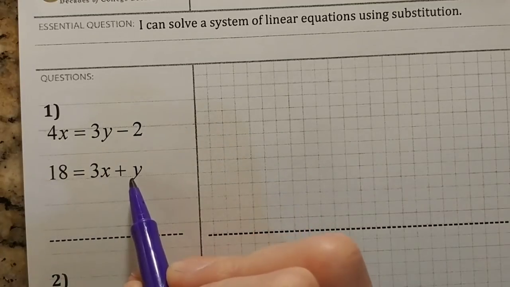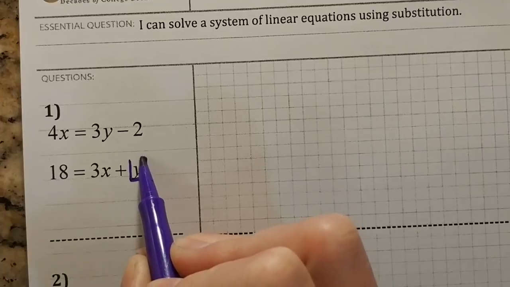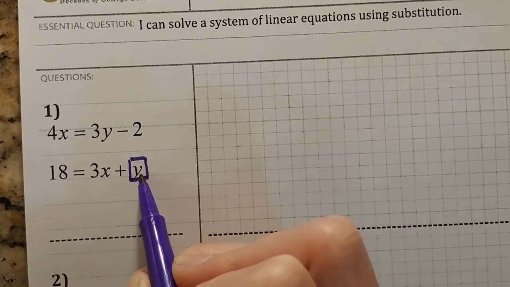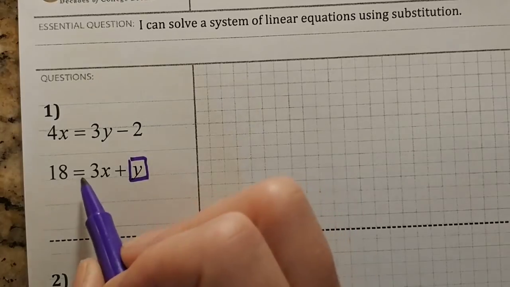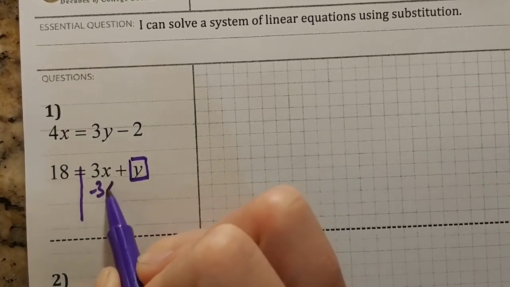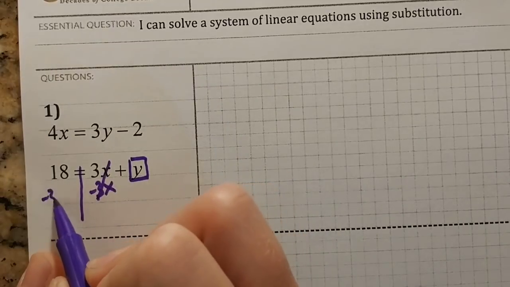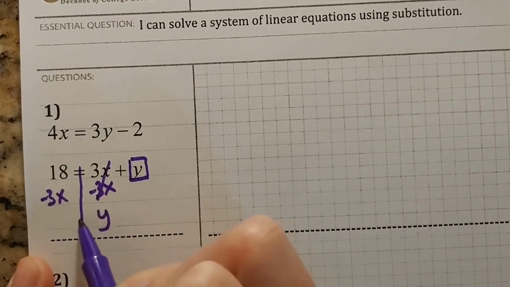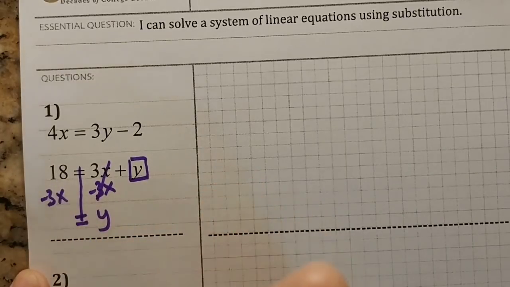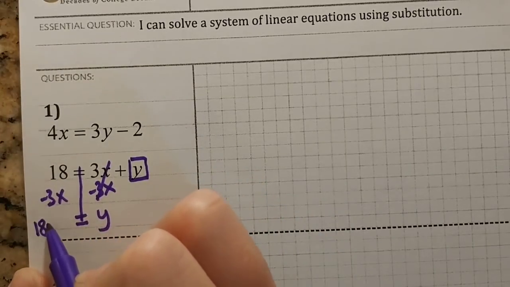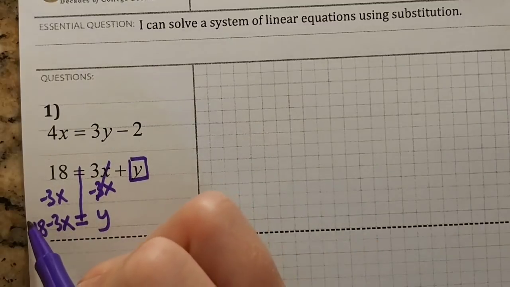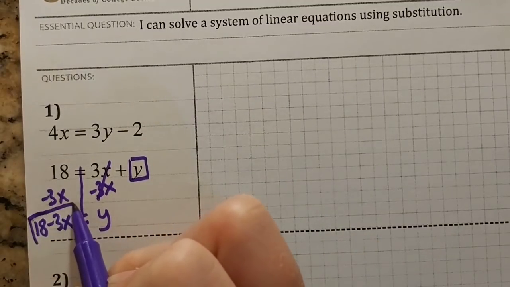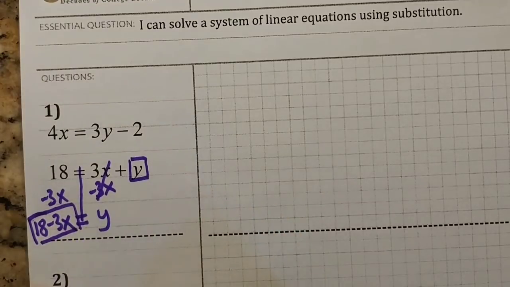Do you notice that with the bottom equation, this y is kind of by itself already? All I'd have to do is take away the 3x, and I could do it in one step. Let's try it. If I subtract the 3x from this side and this side, I would get y is equal to 18 minus 3x. Now remember, we're not trying to write this in slope-intercept form. We're just trying to get the y, or x, by itself. So I've isolated the y, and y is equal to 18 minus 3x.